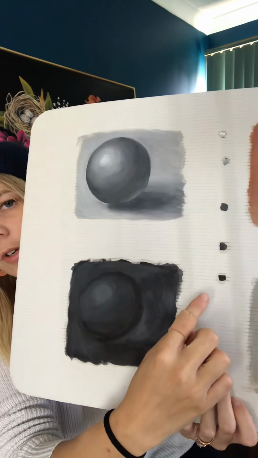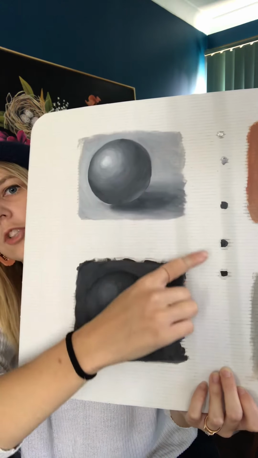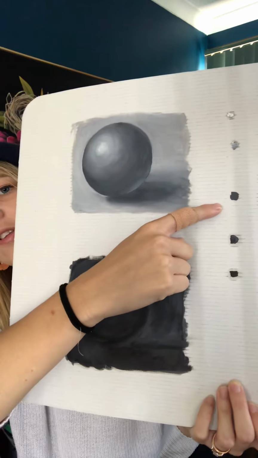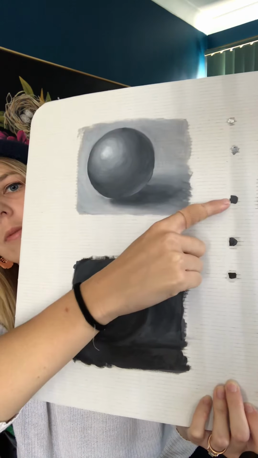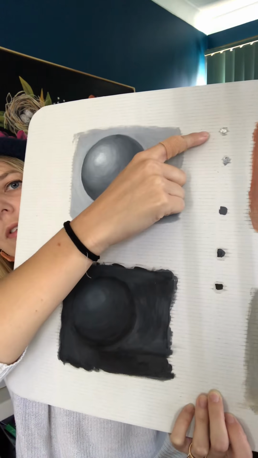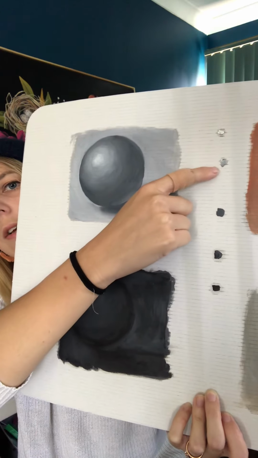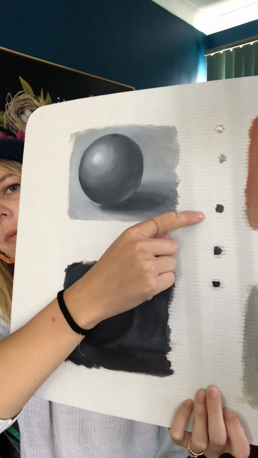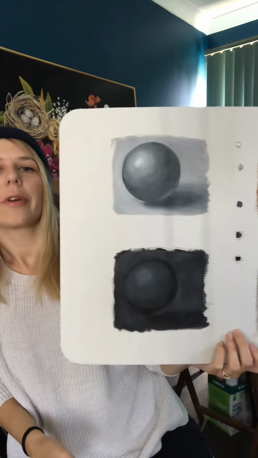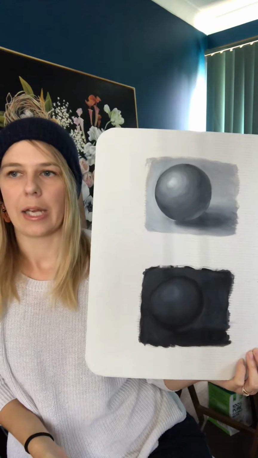What I've got here is a 5 scale chart. So that's white, that's medium grey. It's probably a bit hard to see on the phone, but it's medium grey, and then that there is black. So when you mix your white and your medium grey together, you get this colour here, sort of a lighter grey. When you mix your medium grey and your black together, you get a really dark grey. So that's what I'm going to be talking with you about today, about value and about shading.